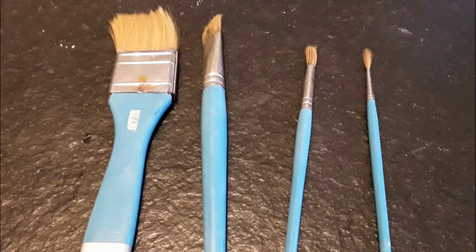You can apply these dyes using a paintbrush or even a new washing up sponge, and you'll need some containers for your mixed up dyes. I tend to use old takeaway trays and tubs for this.